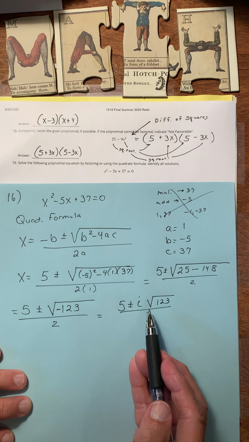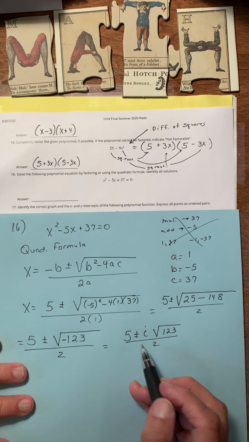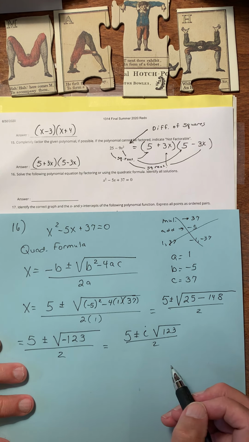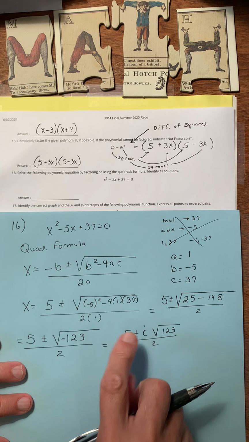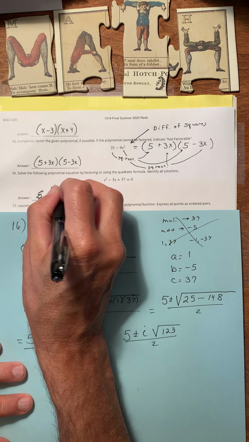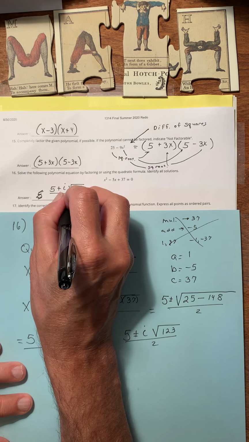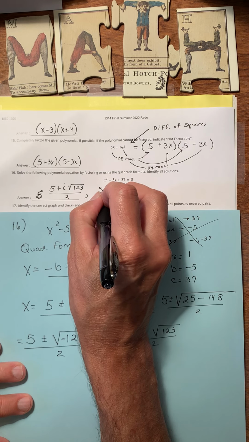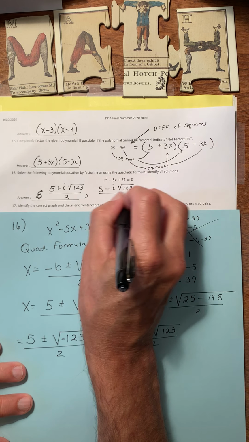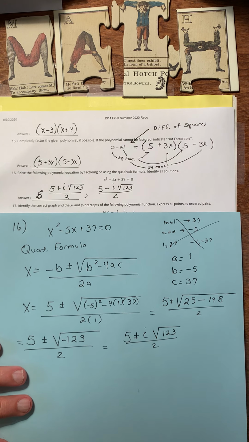Now that's your answer, but I have a feeling they're going to ask you to put it in a comma, this comma, that solution. So you're going to have to break this down. So it's going to be 5, oops, it's going to be 5 plus i square root of 1, 2, 3 over 2, comma, 5 minus i square root of 1, 2, 3 over 2. All right.